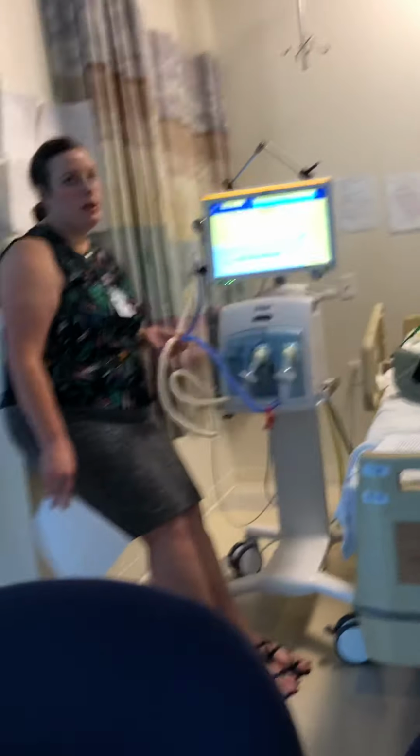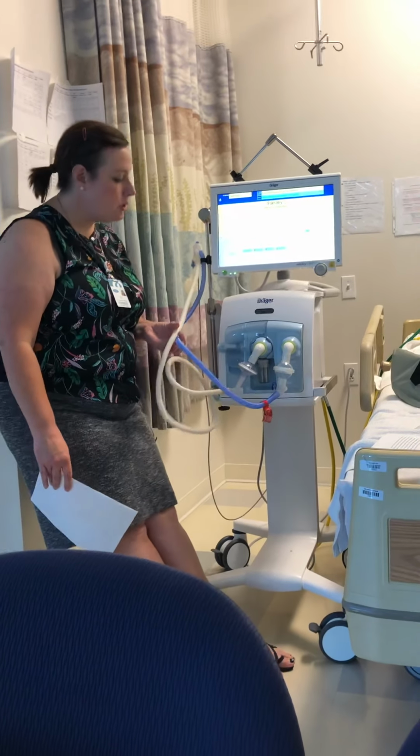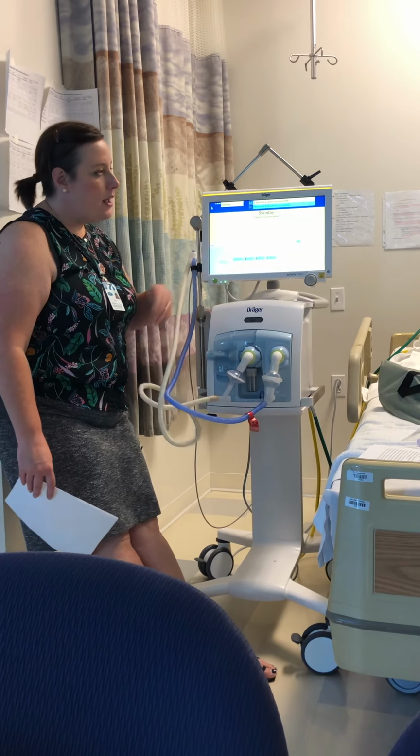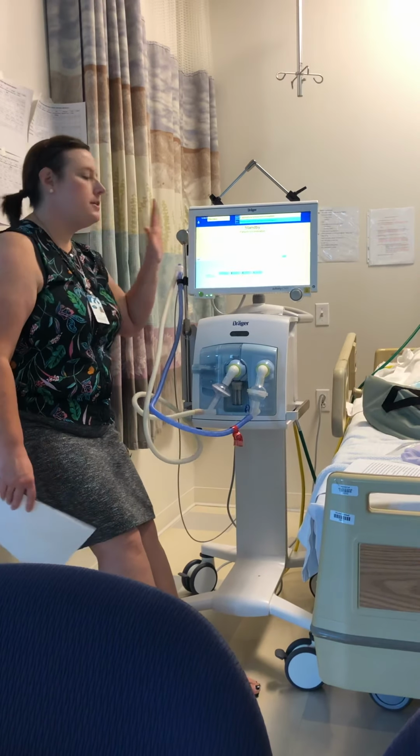You need the high pressure hoses, you need the circuitry. This is a neonate circuit. This is the size of the neonate circuit. As you can see, it's smaller than the adult and or the pediatric circuitry. Currently, I don't have a heater on here because we didn't have a spare heater. I should have taken it off that one, but I was trying not to.